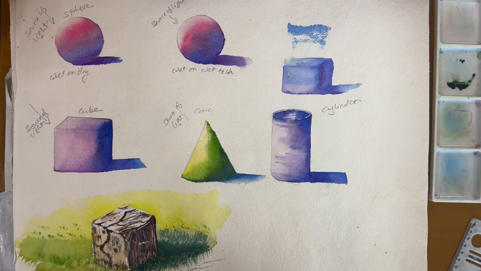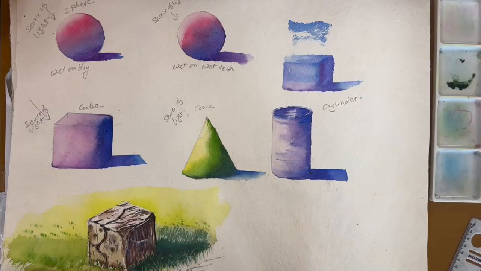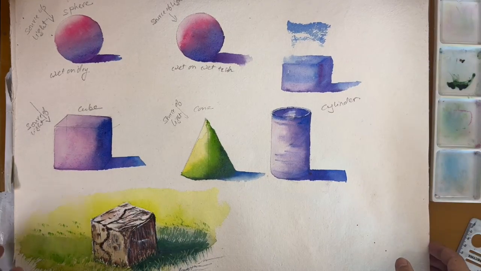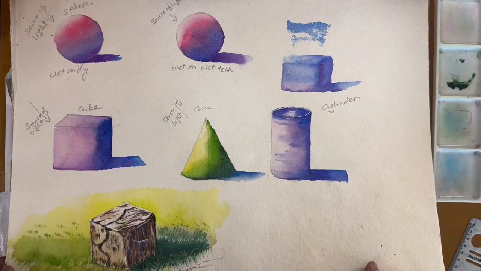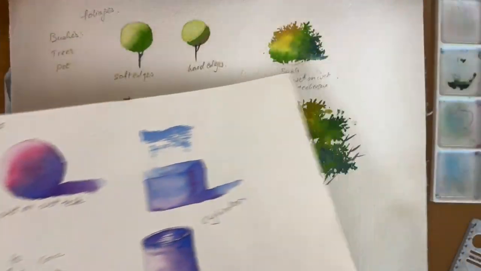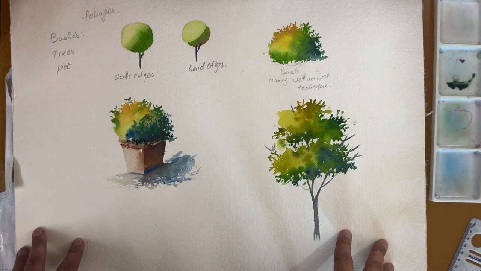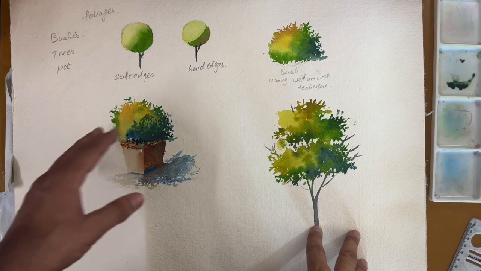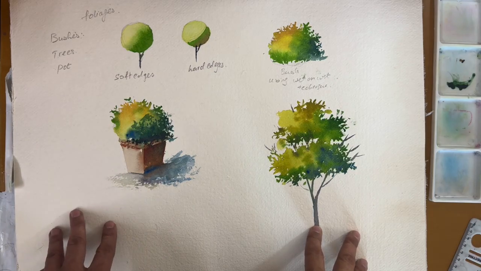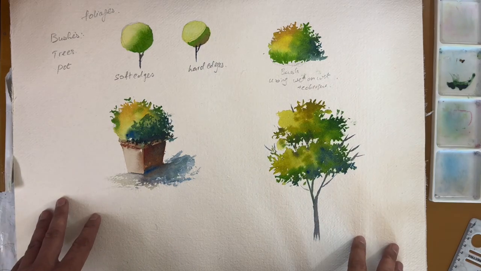And we are learning watercolor basics. So let's get started. In our previous sessions, we had seen various shapes such as sphere and cube, and using sphere we created foliages. So we know how to use soft edges and hard edges. We created bushes, flower pot, trees, etc.